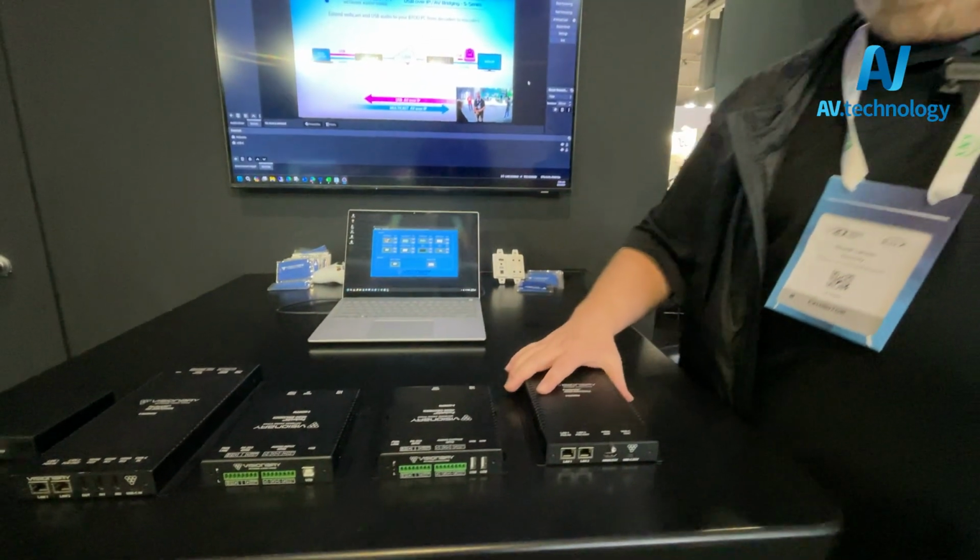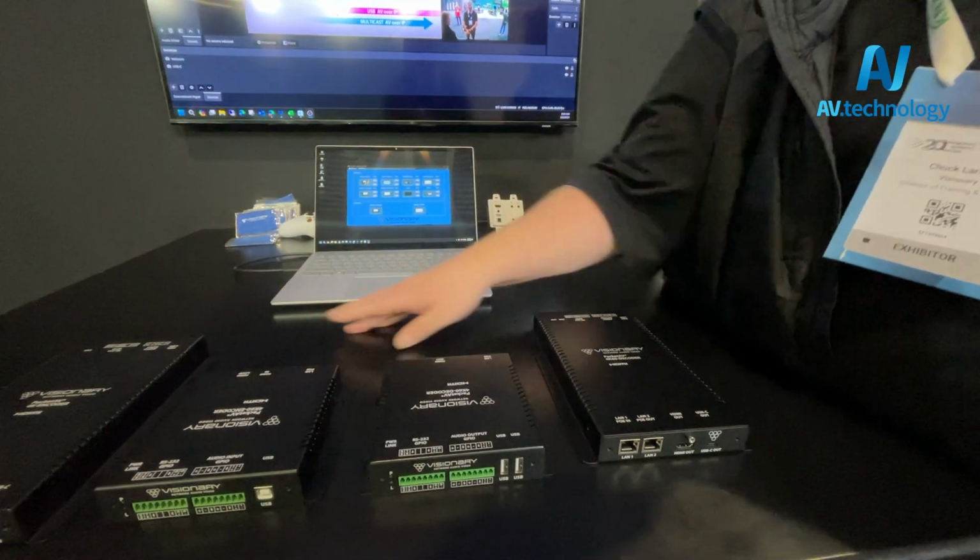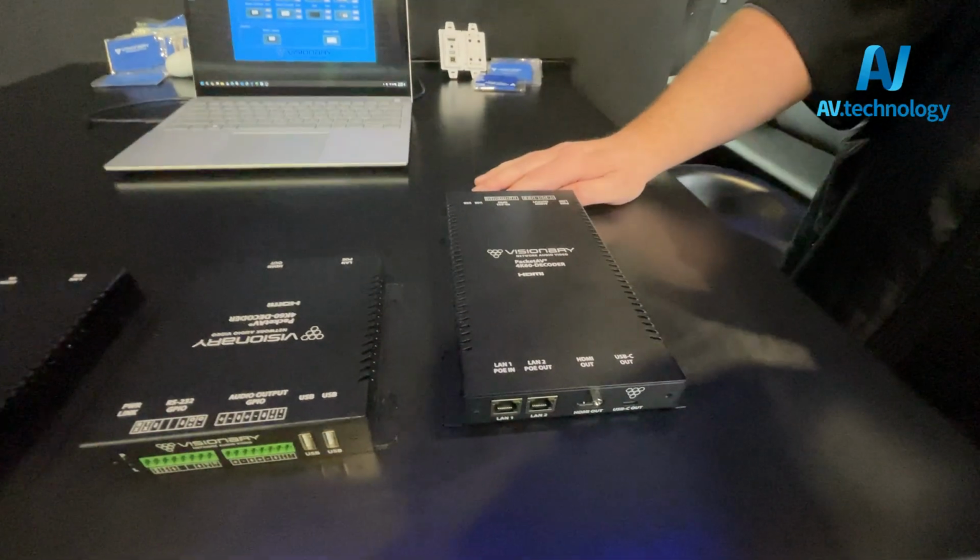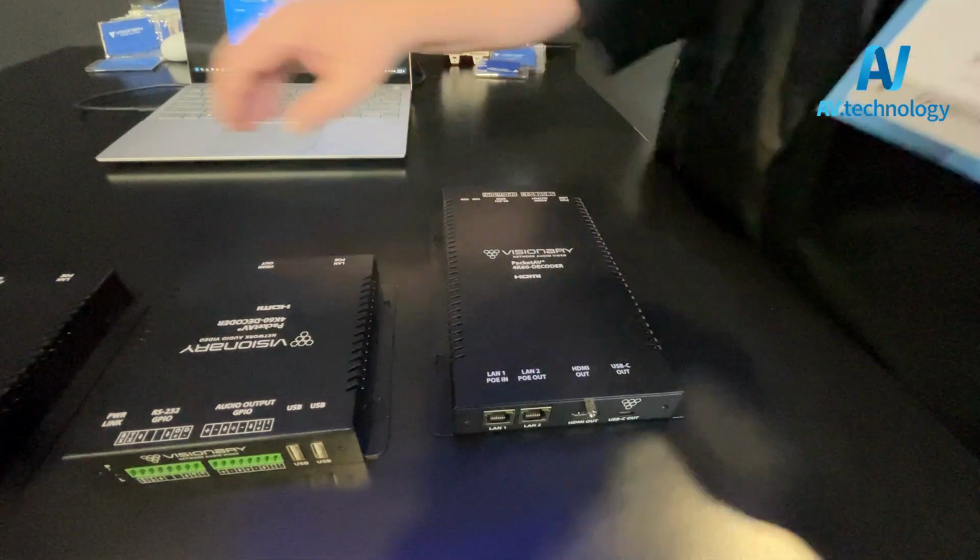We also have here our 5200 series. These have a little bit more features. These also have the ability to come with or without Dante networked audio.